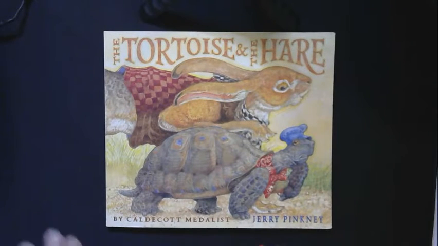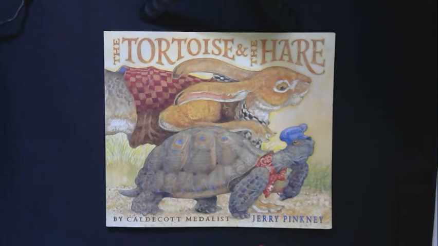Okay, so we have the tortoise and the hare. Here's a tortoise, here's a hare. One thing that I want to say before we start is, I always get this question: Mr. Zumeri, what is the difference between a tortoise and a turtle? And just in case you don't know, I'm going to tell you.